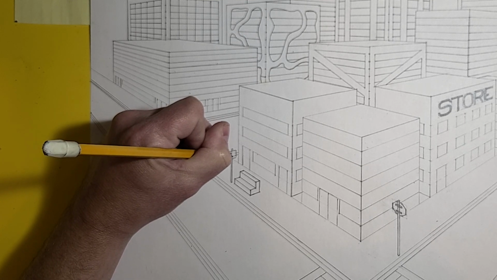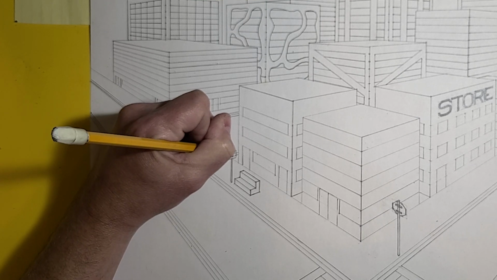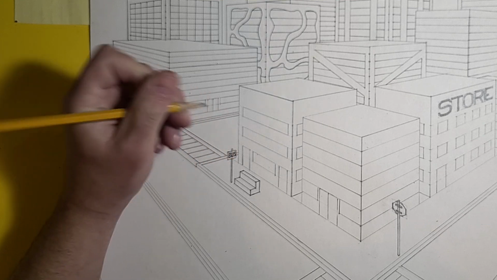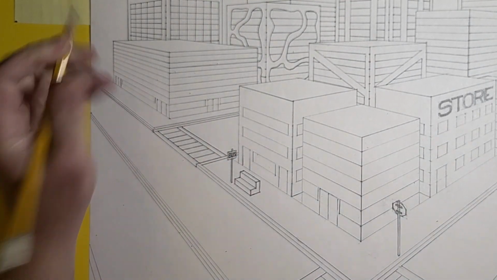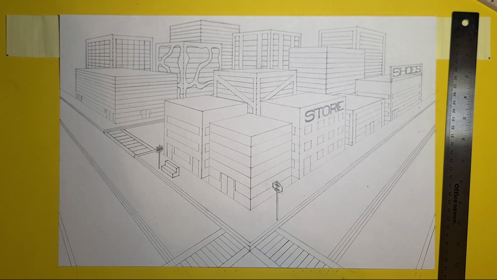I'll make my U super skinny, straight up and down for the sides of the U. And then for the S, I'll just try to make sure that the middle, top, and bottom of the S is going towards my vanishing point. So we've now got our bus sign there. We got our bus bench. What other sorts of details might we want to have?